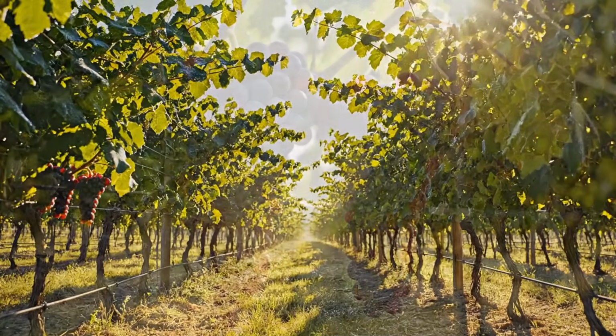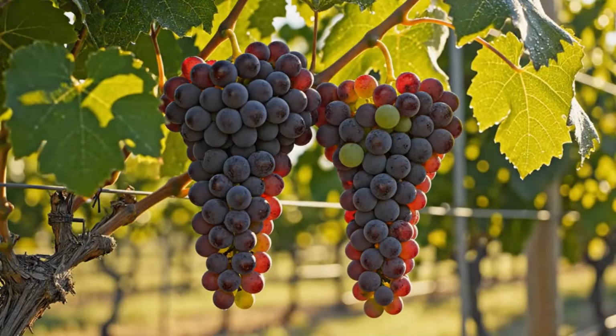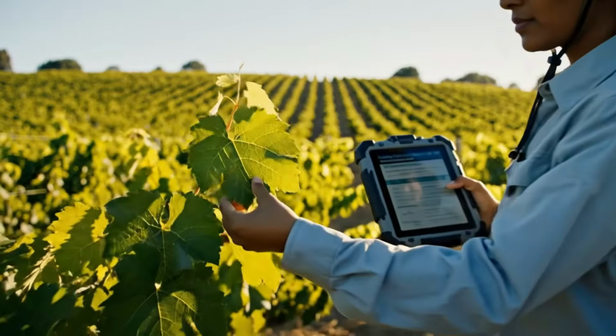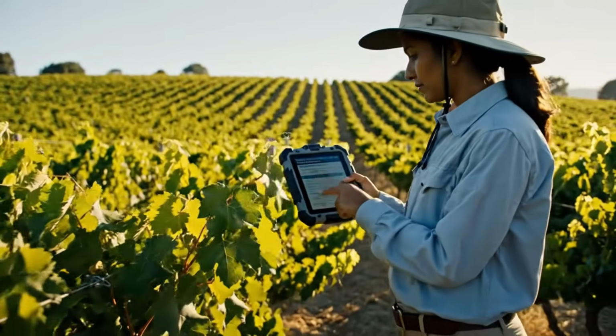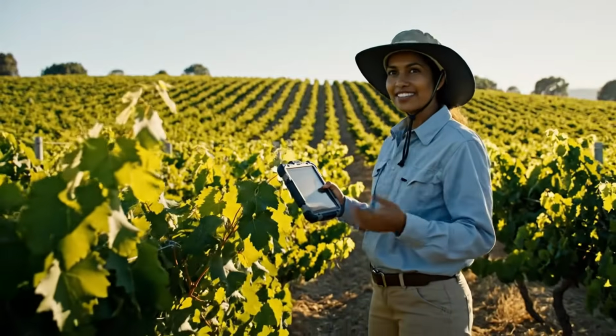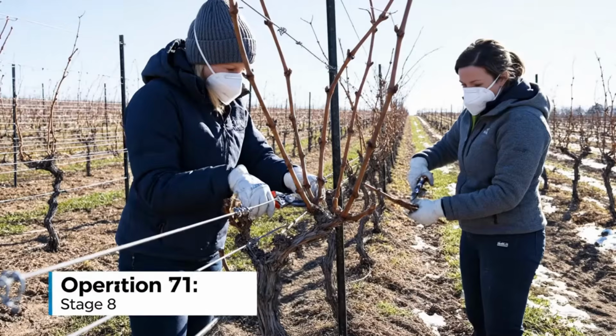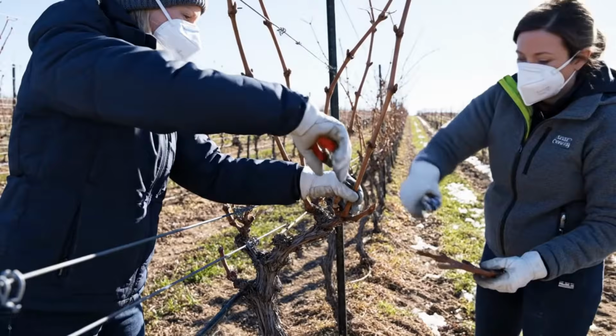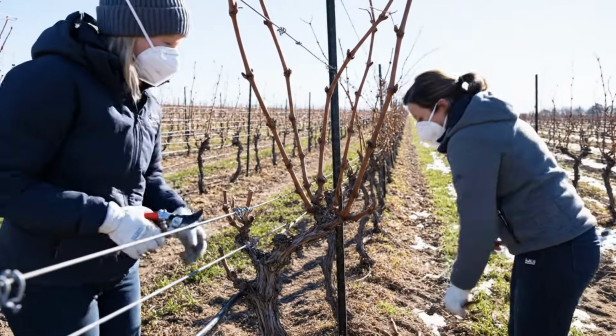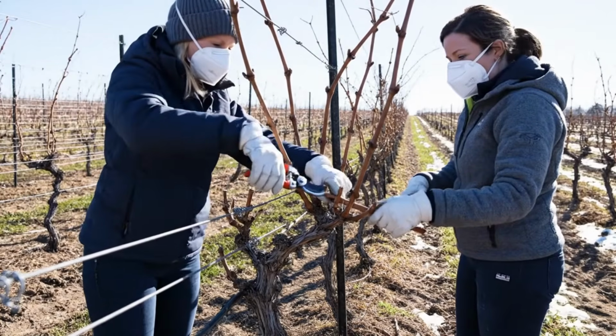Operation 69. Color development consistency is indirectly supported by maintaining balanced vegetative growth that ensures uniform light distribution. Operation 70. Stage 7 concludes with vine vigor regulation verification, where. Operation 71. Stage 8 begins with the execution of a dormant pruning strategy designed to reset.